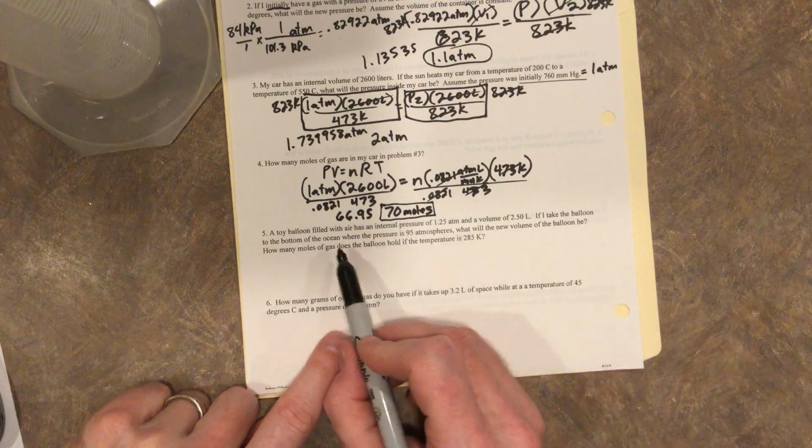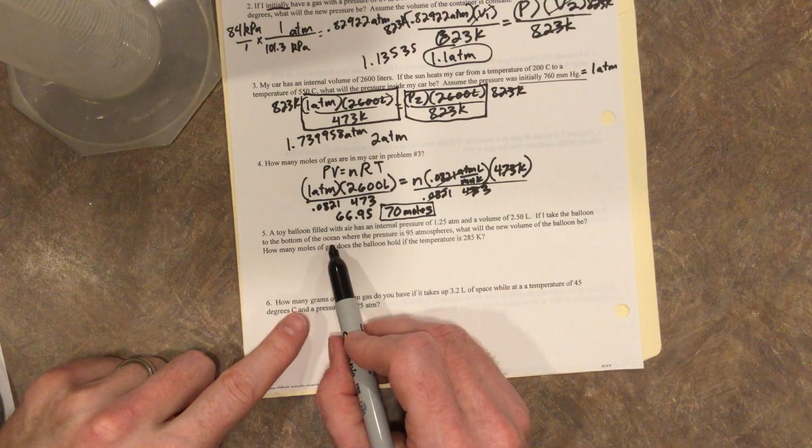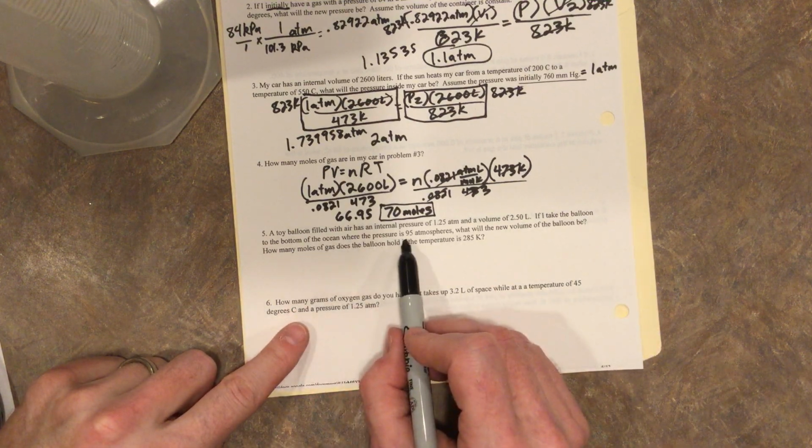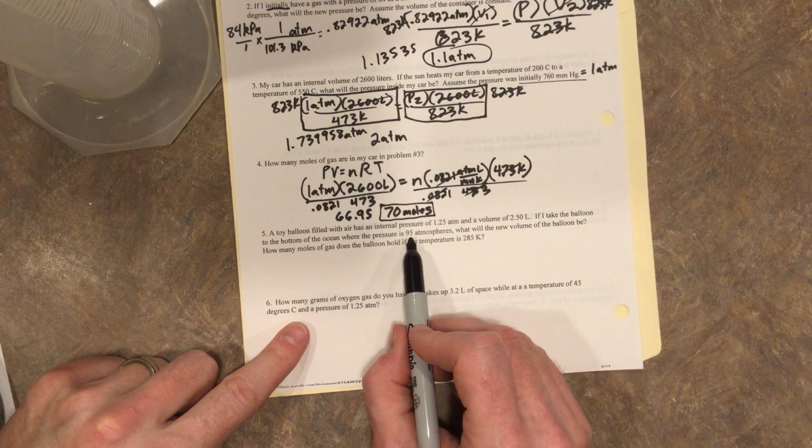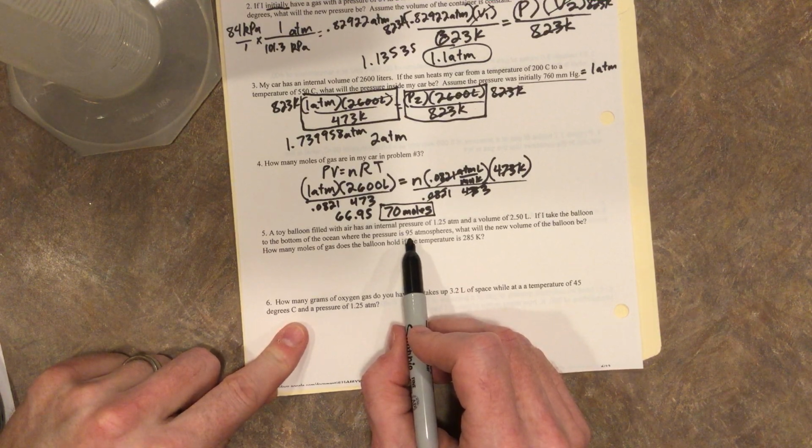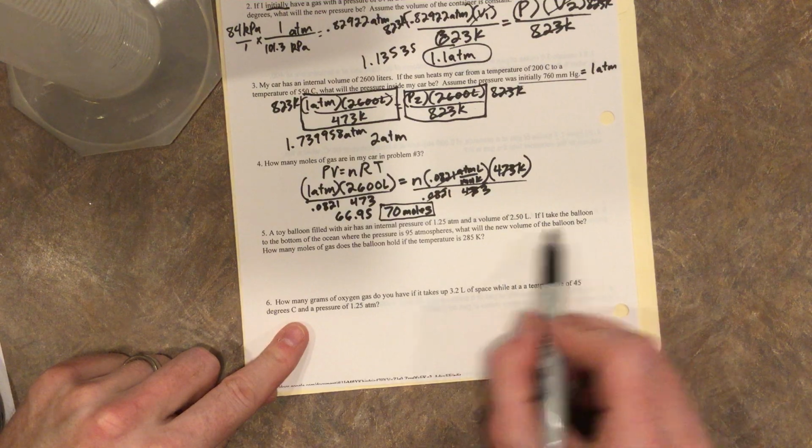I take the balloon to the bottom of the ocean. I'd like to be under the sea. And the pressure is now 95 atmospheres. I've been crushed as a human, but I have a balloon down there that I'm observing. What will the new pressure of the balloon be?